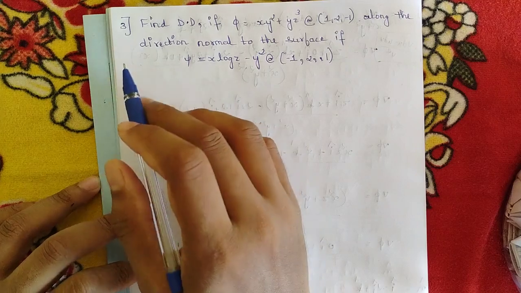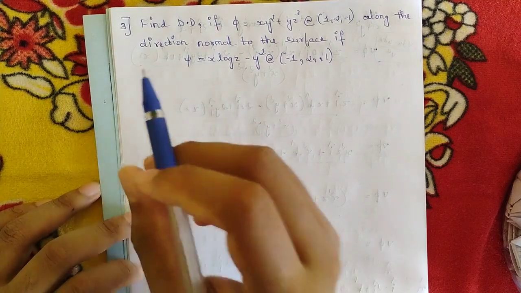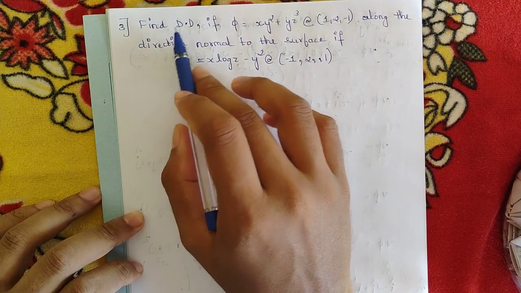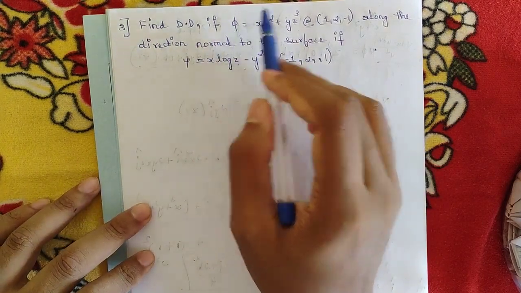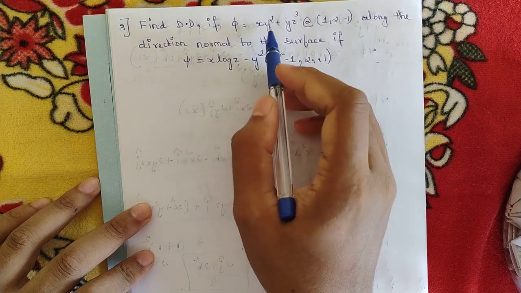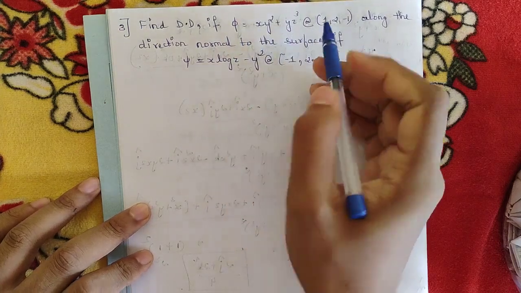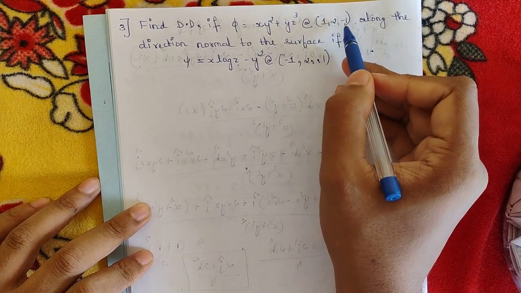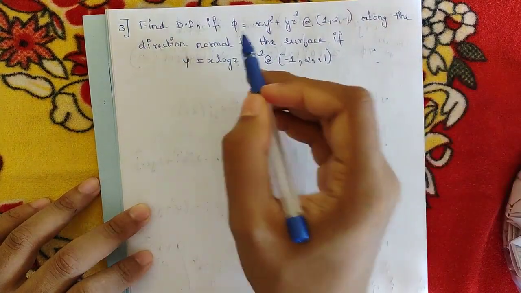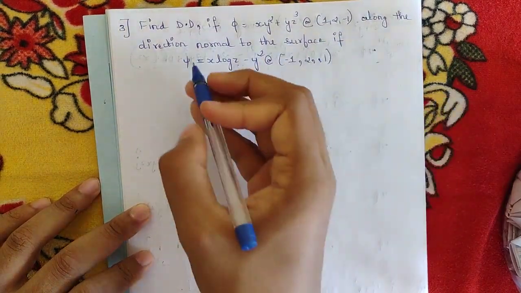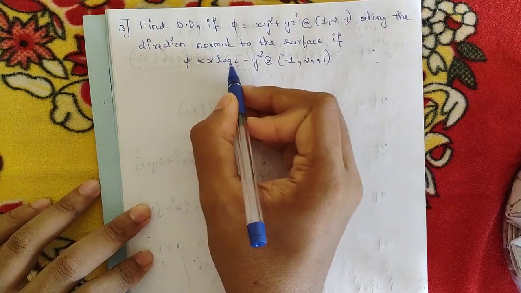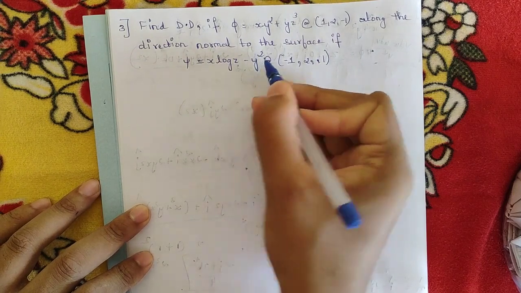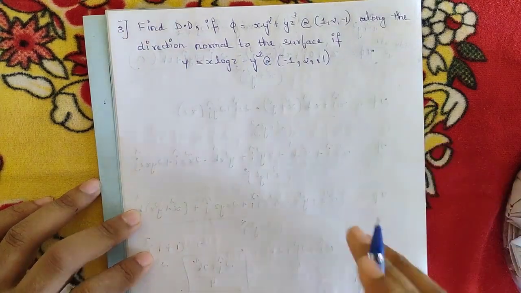The third question, we have already solved 2 questions in the previous video. Third question is, find the DD, that is the directional derivative, if phi, that is the scalar point function phi, is given as xy square plus yz cube at the point (1, 2, -1) along the direction normal to the surface psi equal to x log z minus y square at (-1, 2, 1).